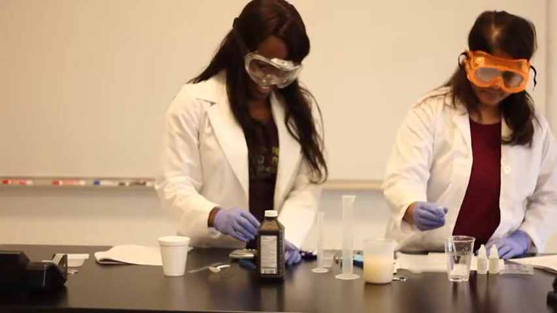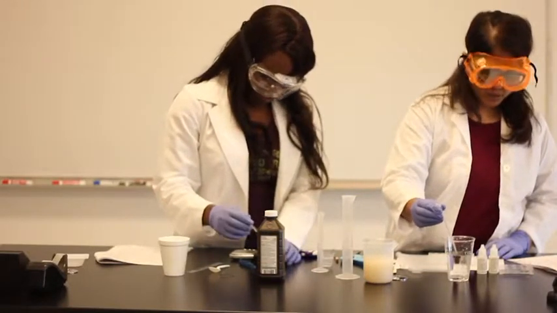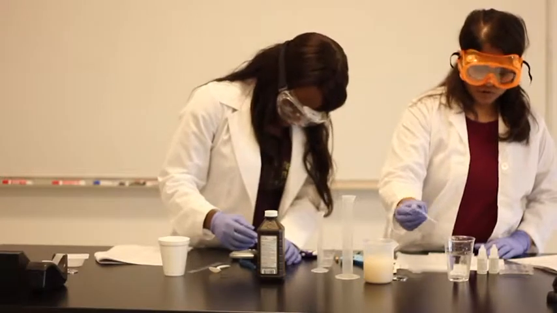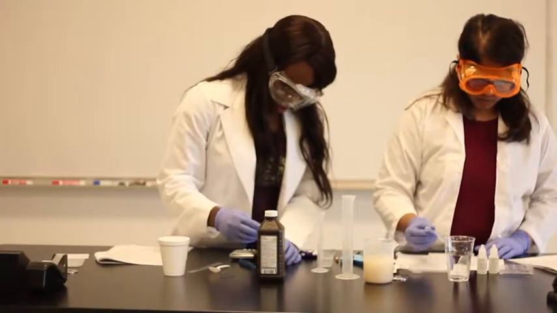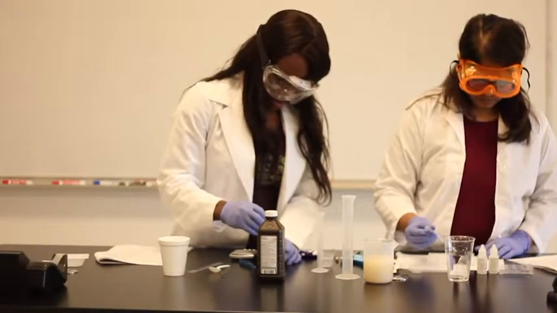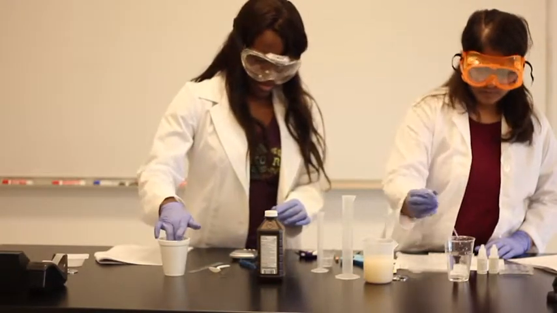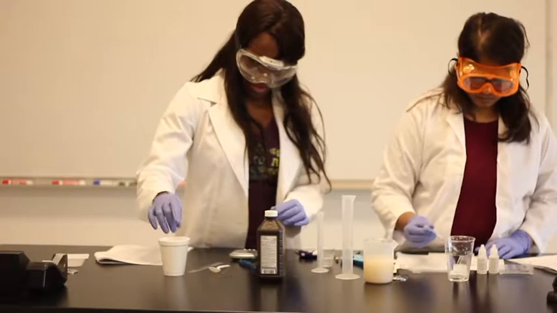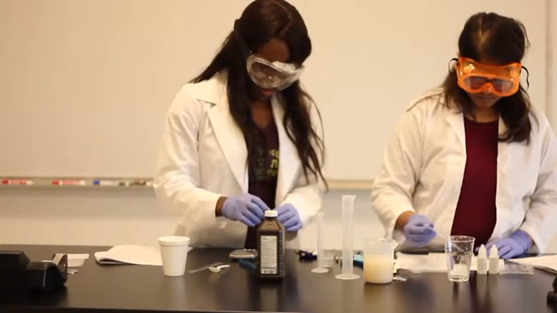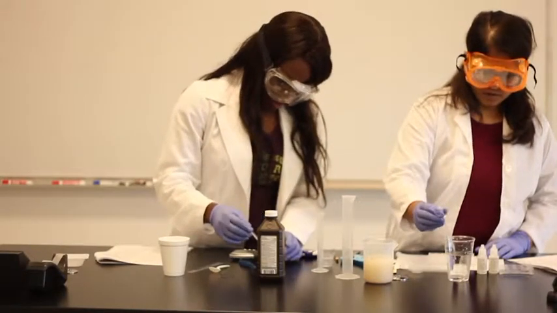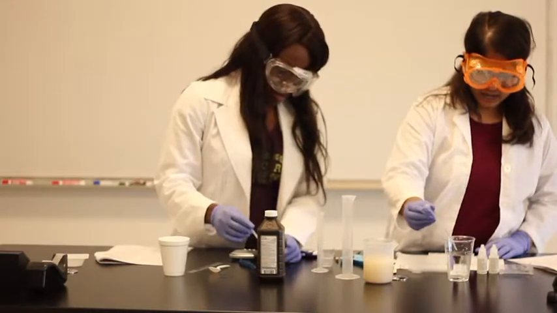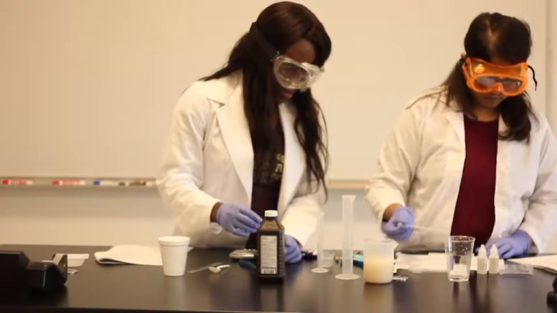Then the second one would be 25%. So I'm going to do that. 15 drops of water. Then, and just 5 drops of catalase. Let me first get done with the water part.